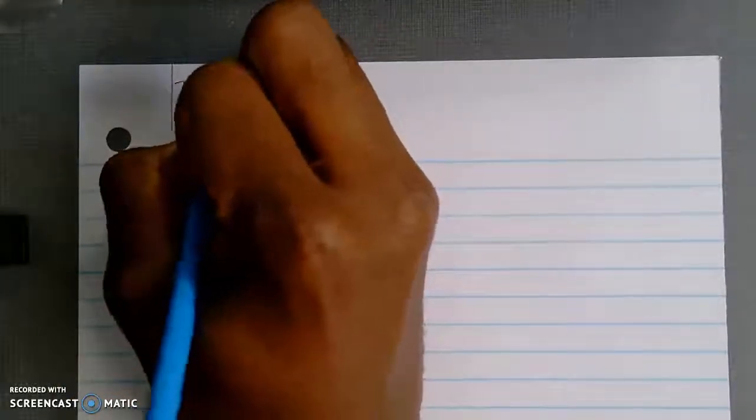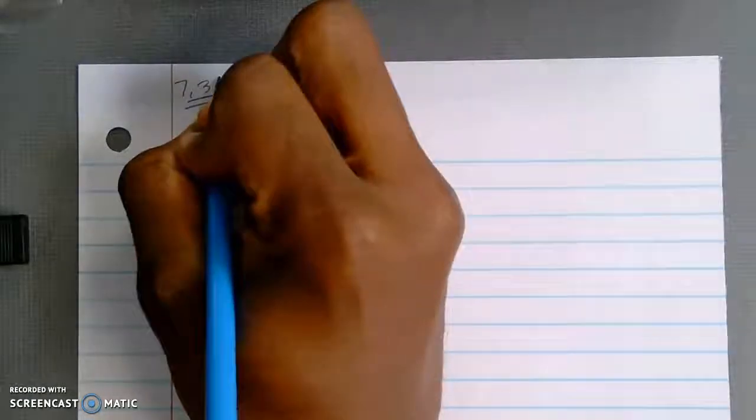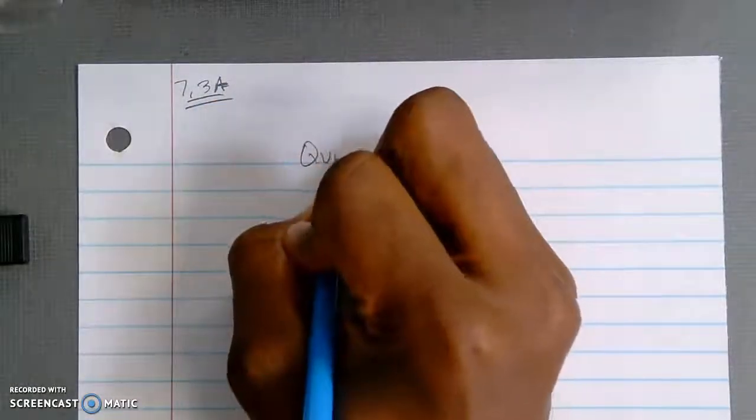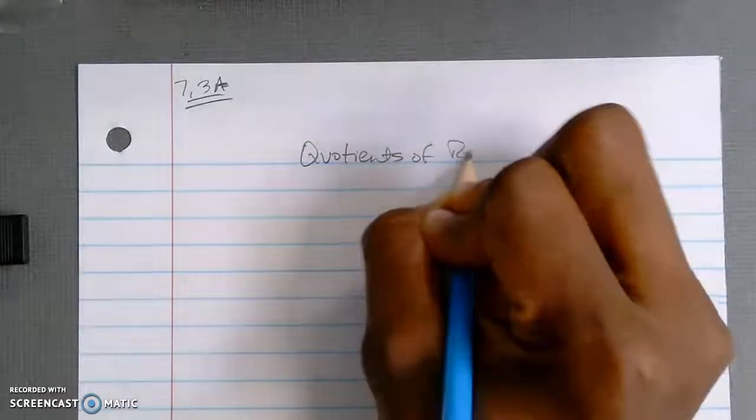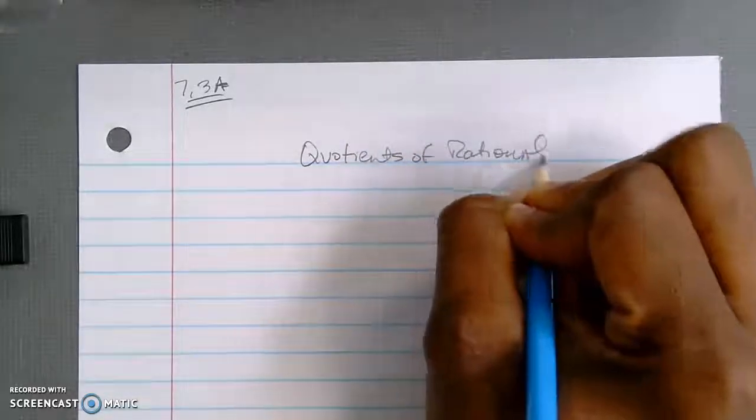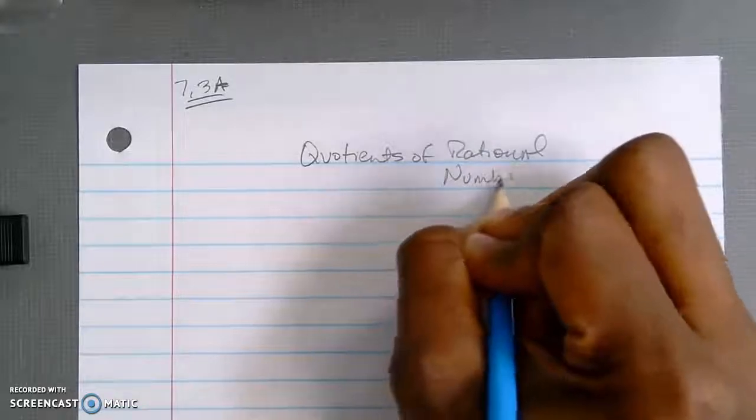I want to go ahead and label this as 7.3a. This is a TEK that has to do with the quotients of rational numbers.